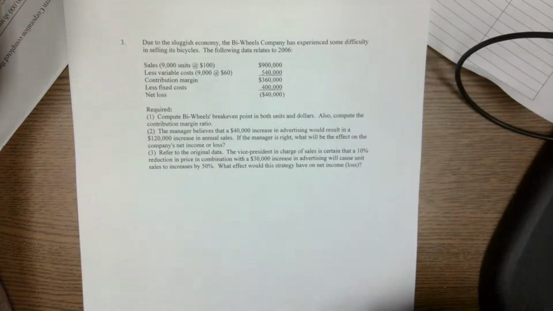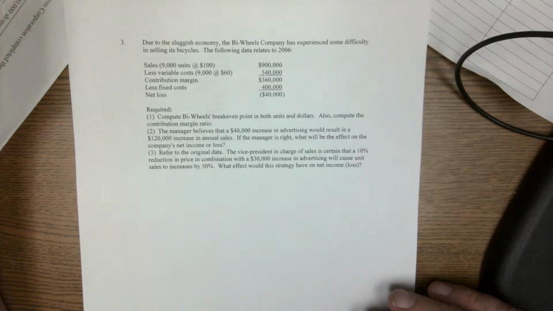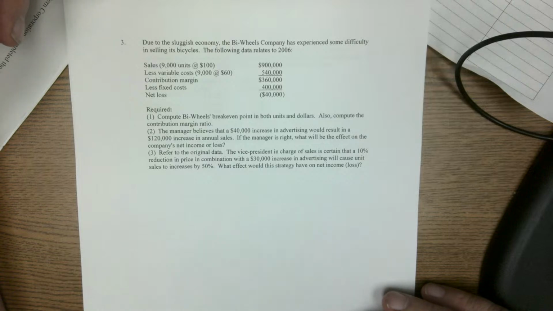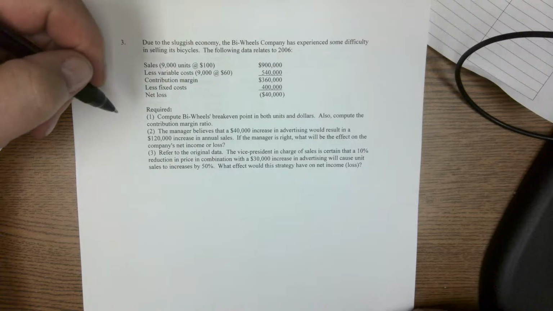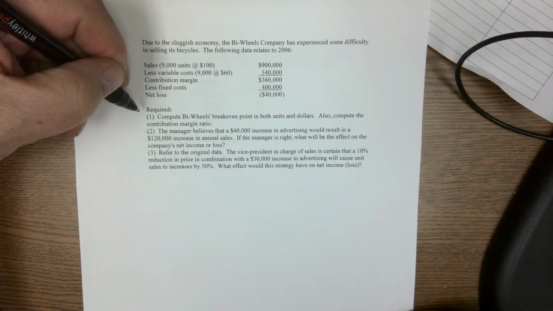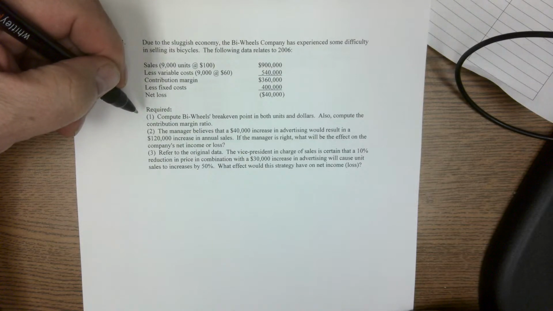All right. So this will be the fourth and final part for the exam review. We've got this problem. Due to a sluggish economy, Bi-Wheels Company has experienced some difficulty selling its bicycles. The following data relate to 2006, and they ask us to compute Bi-Wheels break-even point in both units and dollars.